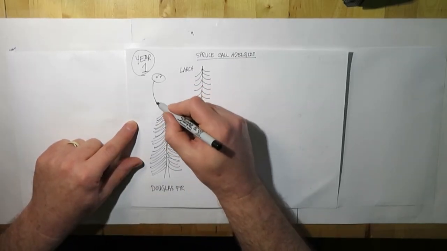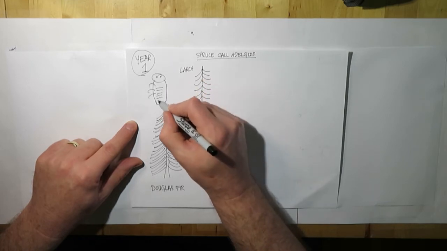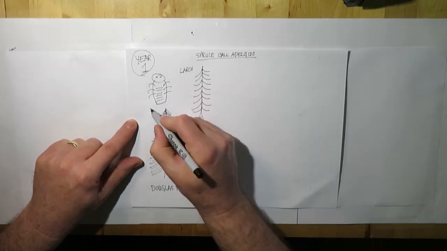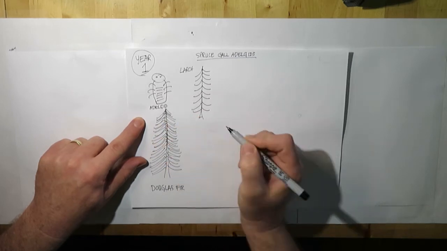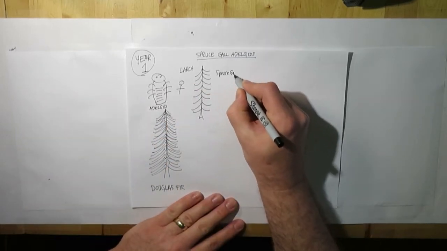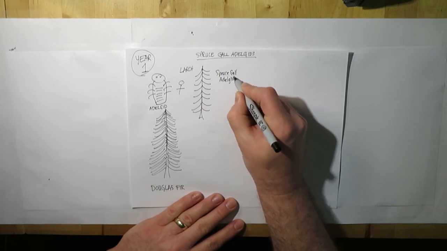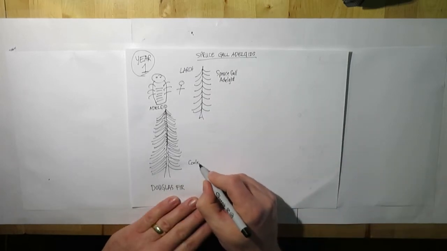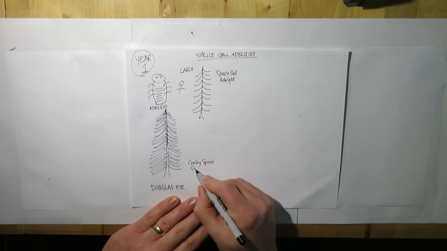The Adelgid is an aphid-like insect. It's different in that it doesn't have some of the same pieces, and the different life stages are difficult to differentiate between. But in this case, the Adelgid they're all generally female except for certain stages.